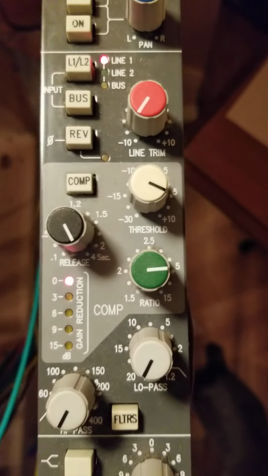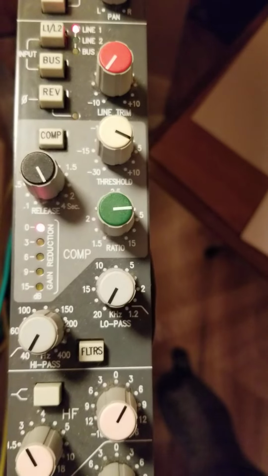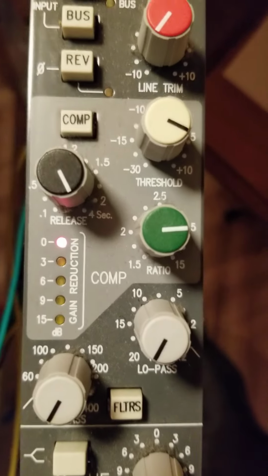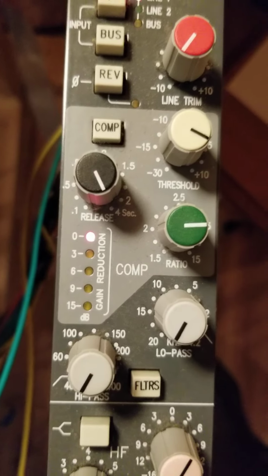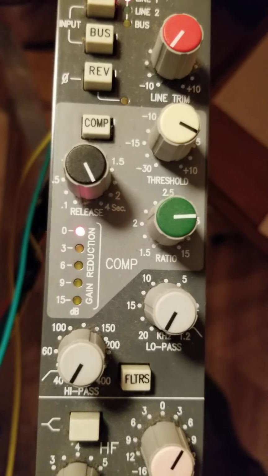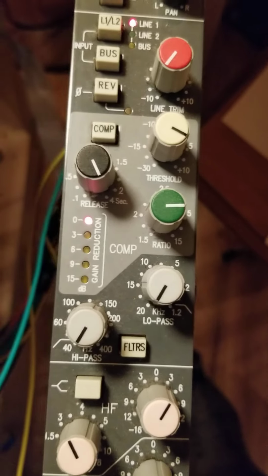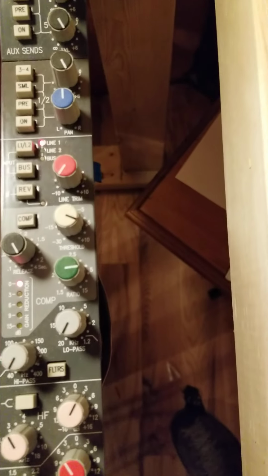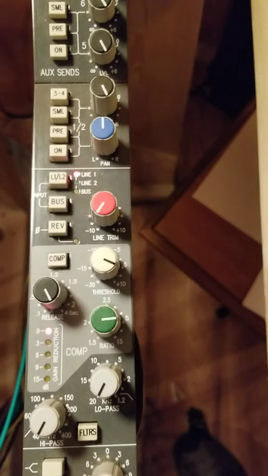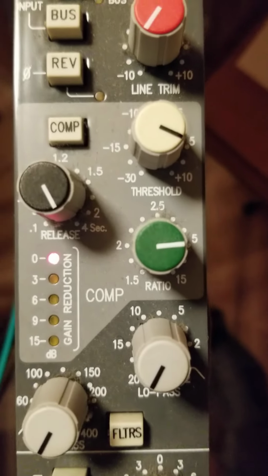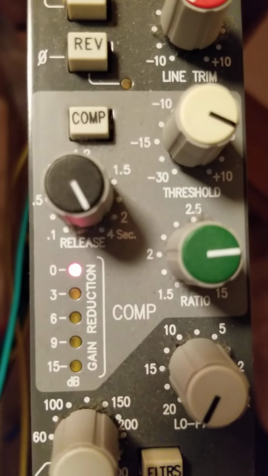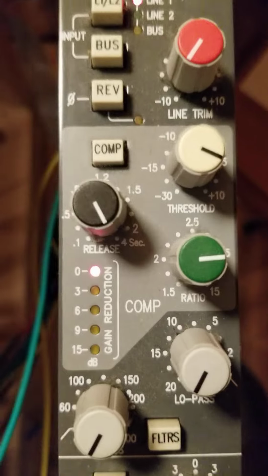You'd have to look up and compare it to other compressors out there to see what other compressors operate around 400 microseconds for an attack. I did a quick Google search, looking for plug-in presets that have a 400 microsecond attack and a release similar to what we have here. So the release goes from 0.1 seconds to 4 seconds.